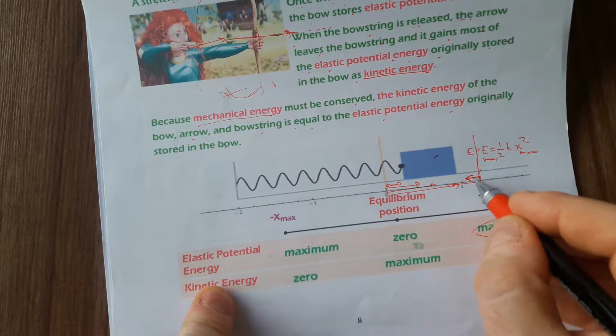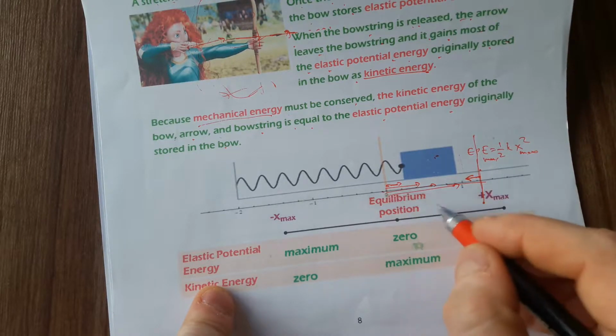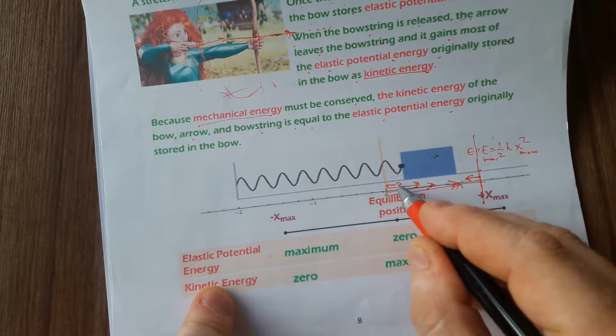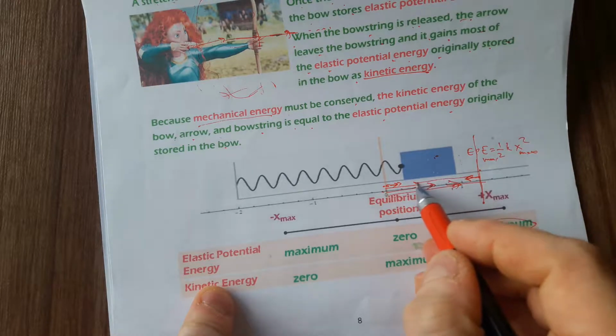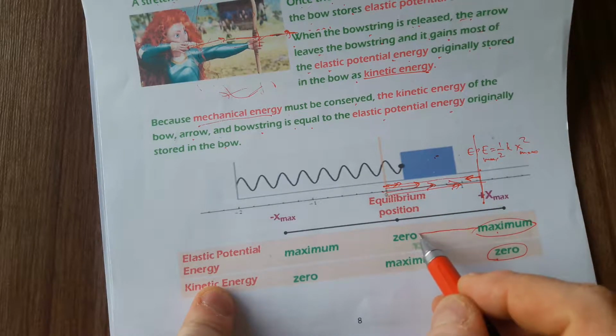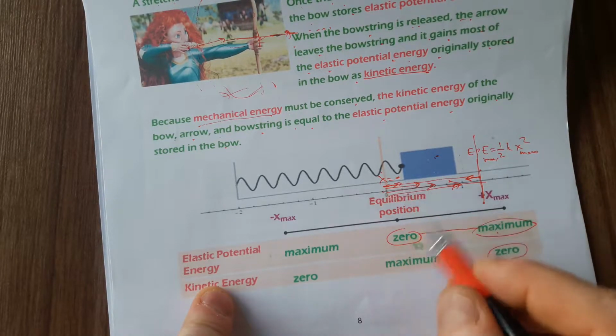As soon as the object turns back, it starts to move towards the equilibrium position and accelerates, while the amount of stretch decreases and becomes zero. As the object approaches the equilibrium position, elastic potential energy decreases and finally becomes zero, because at the equilibrium position there is no stretch and no compression.